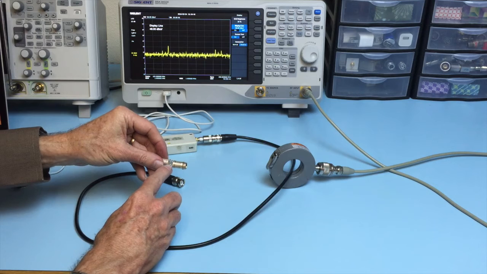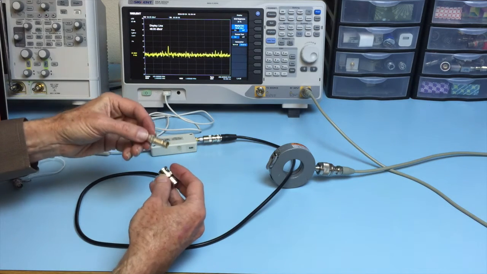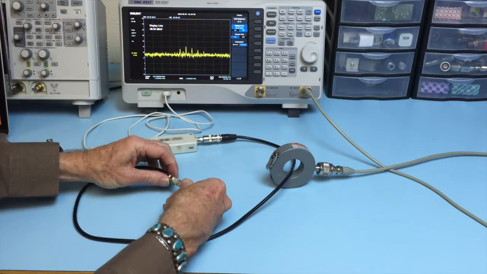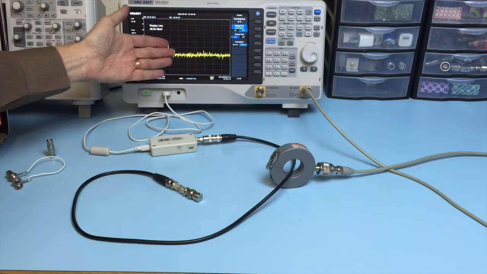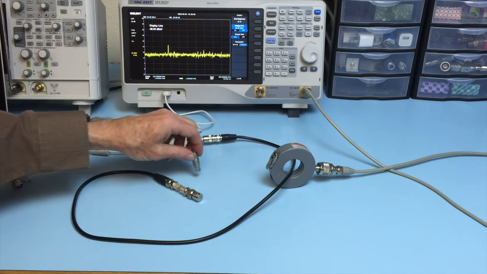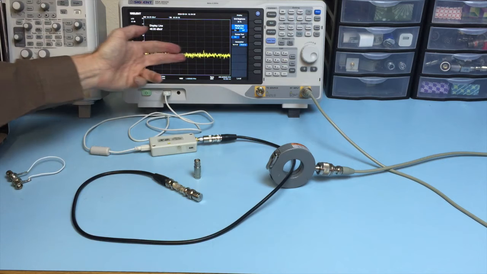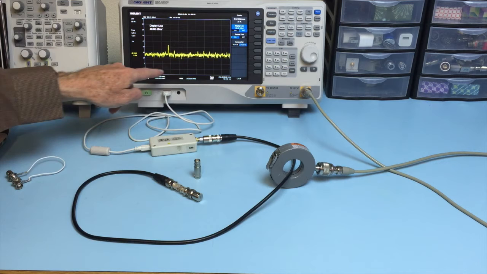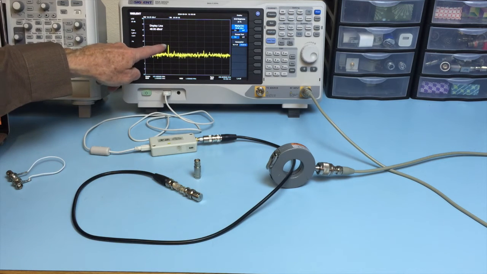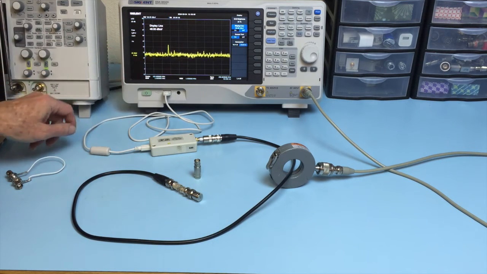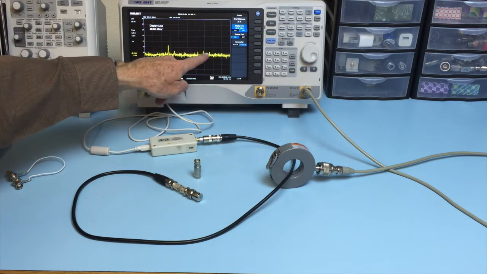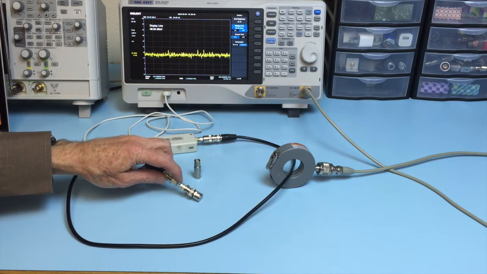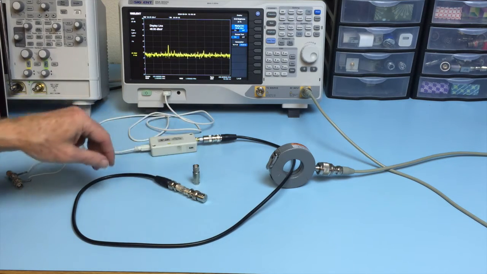Again, we have short pigtails, but there's more of them, and it's a balanced type configuration. And you can see that we're back to what we had basically with the barrel connector. Everything is fairly low here. We're getting a few responses. This large one here is probably an FM station at around 90 megahertz. So you can ignore that. But you can see the small responses, and it's roughly equivalent to a solid barrel connector.